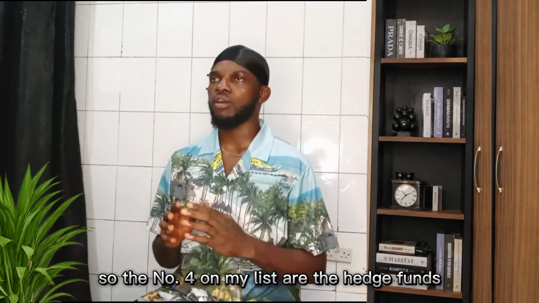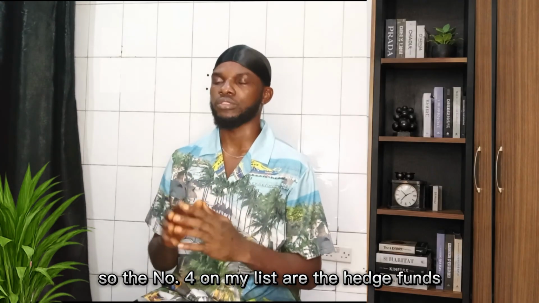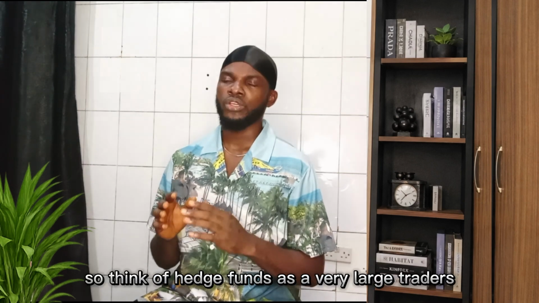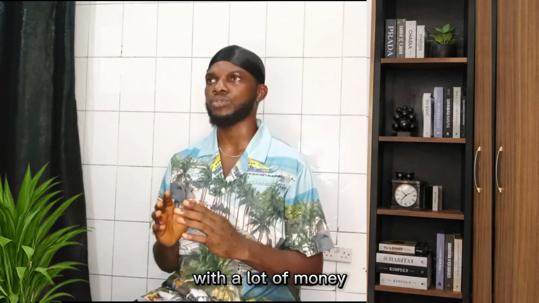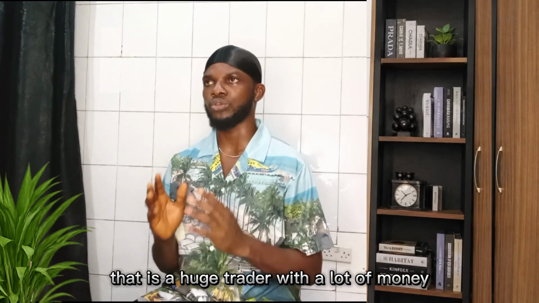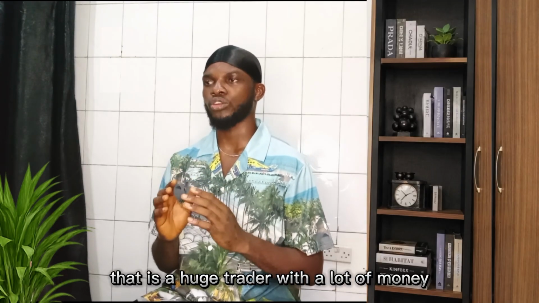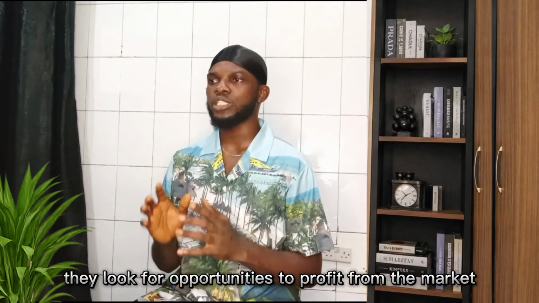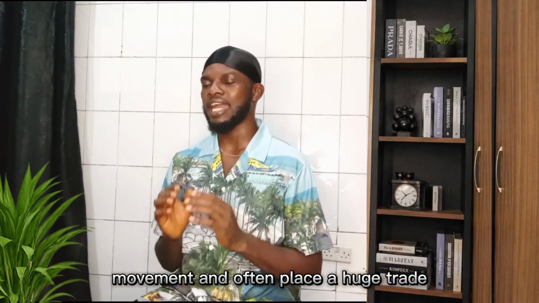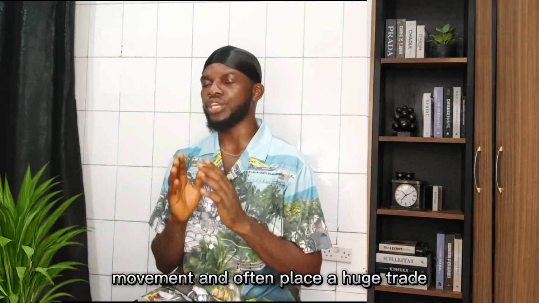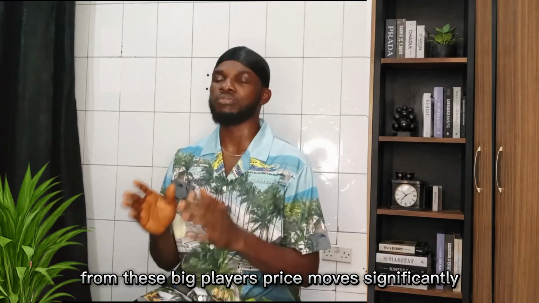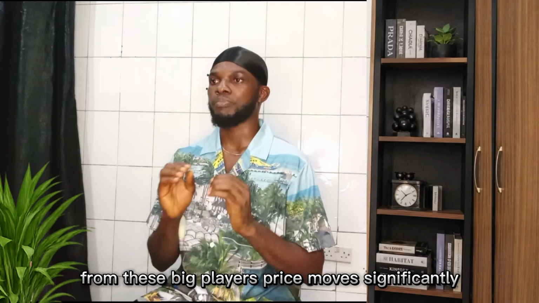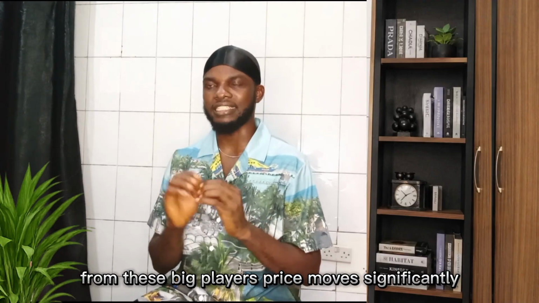So the number four on my list are the hedge funds. Who are these hedge funds? Think of hedge funds as very large traders with a lot of money. They look for opportunities to profit from market movement and often place huge trades. So when enough money enters the market from these big players, price moves significantly.